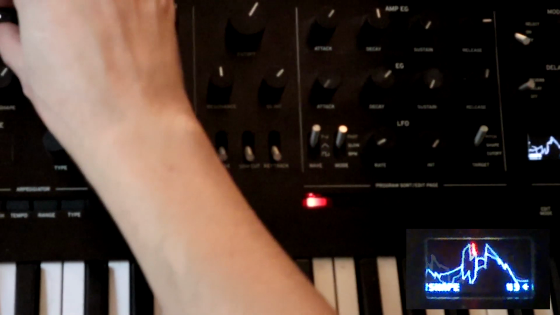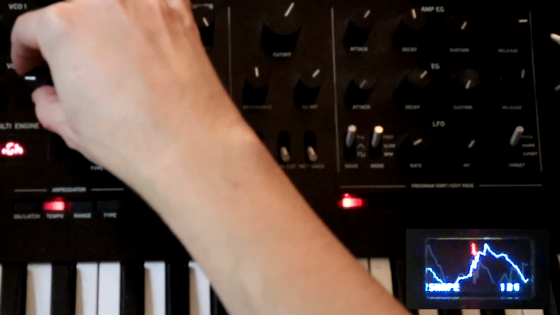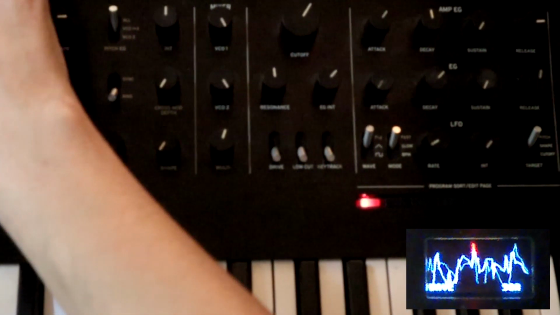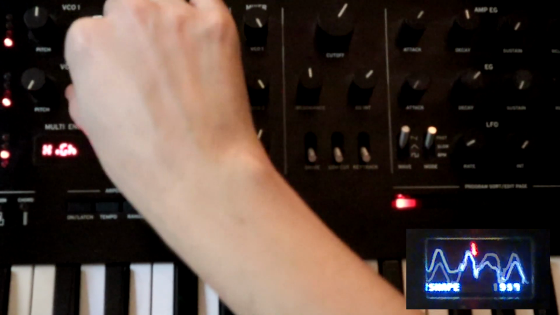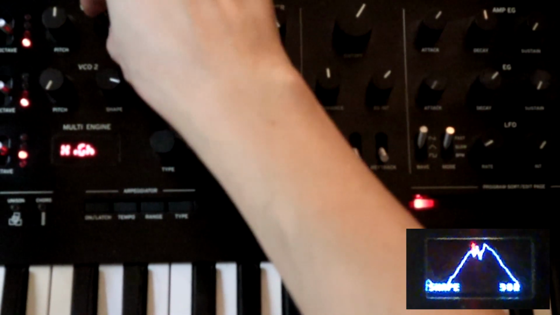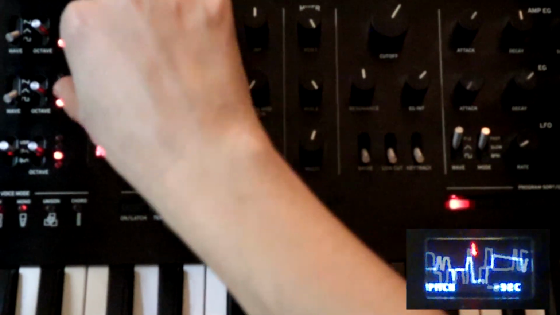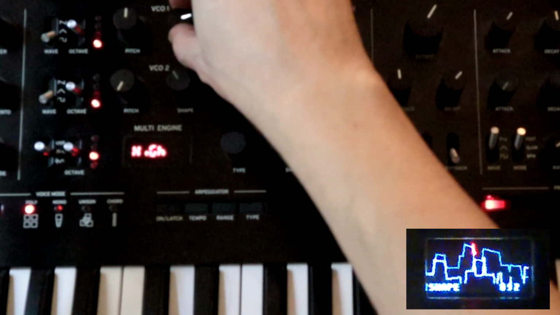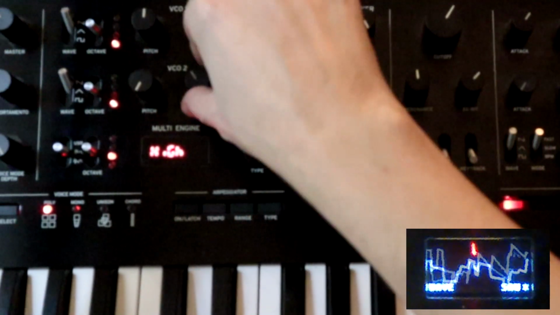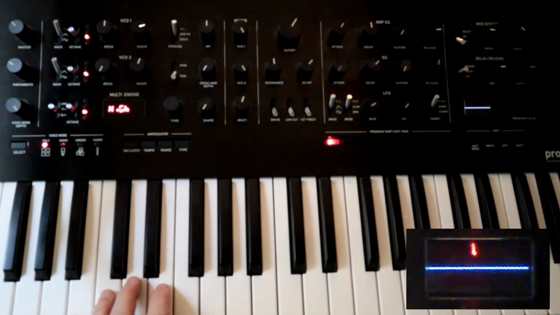Playing with the shape. So I just reset this to the saw wave.